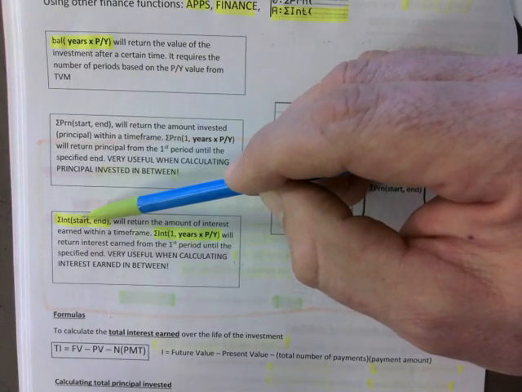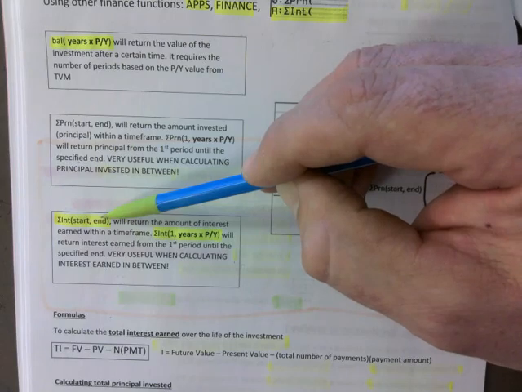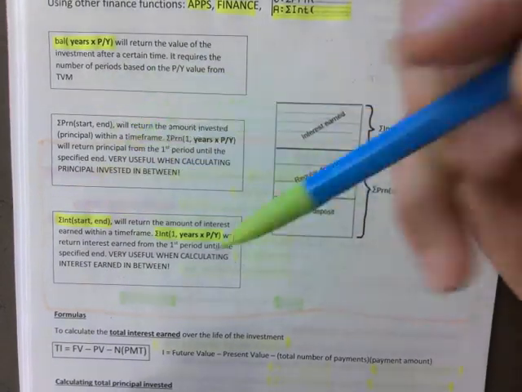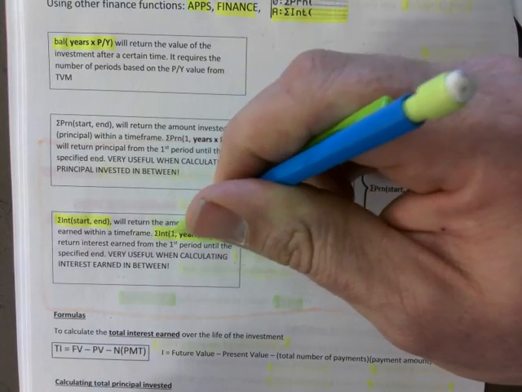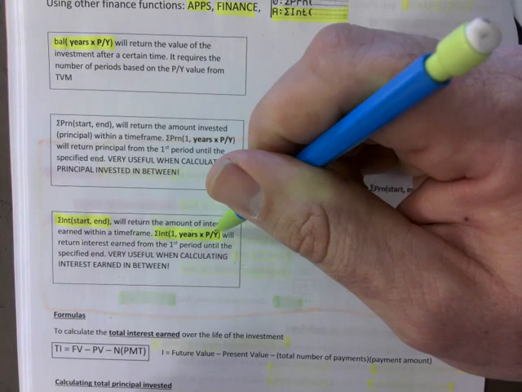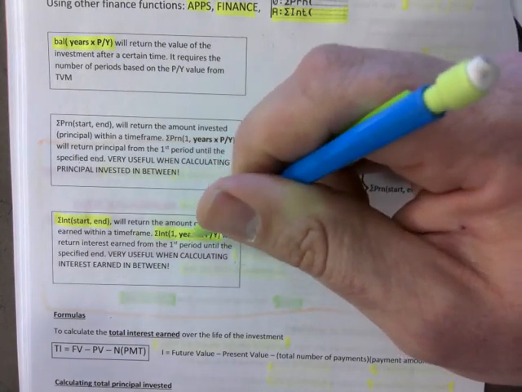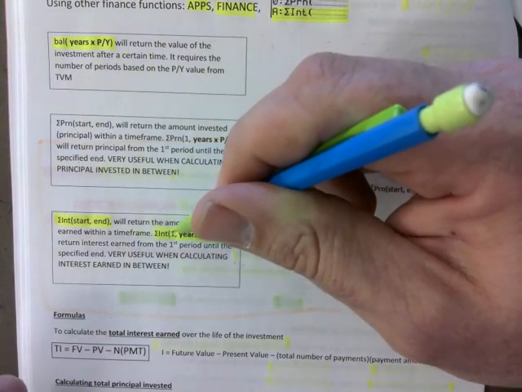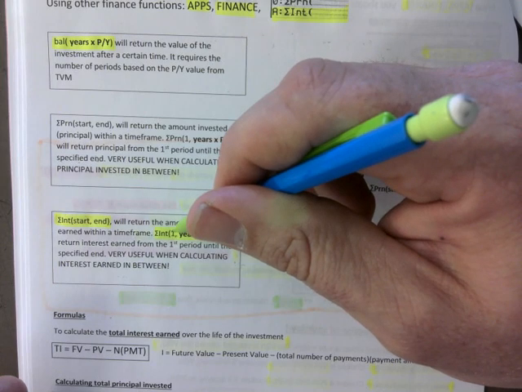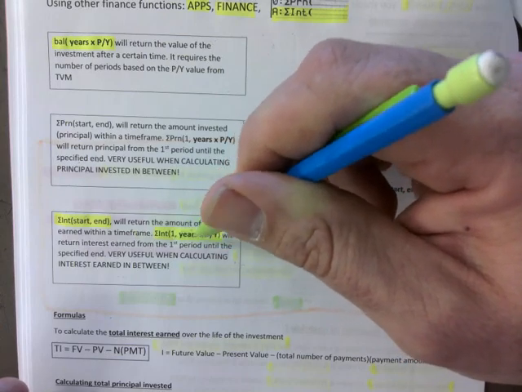Start is normally 1. 99.9% of the time we start at 1, and we end in whatever the time that we're interested in. So if it's after 2 years, you would go 1 comma 2 times whatever is in PY. So let's say PY is monthly. 2 years would be 2 times 12, that'd be 24. So you're interested in how much interest you've earned from the first month to the 24th month. Okay, so that's how this works.